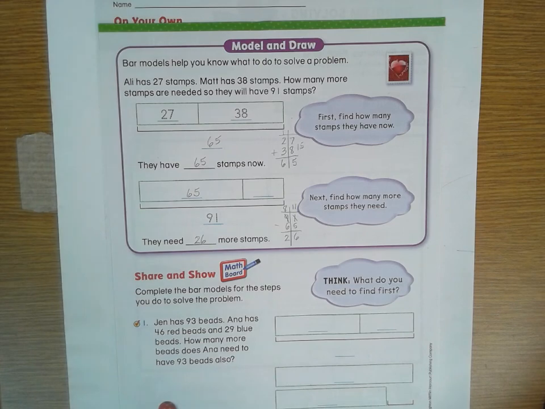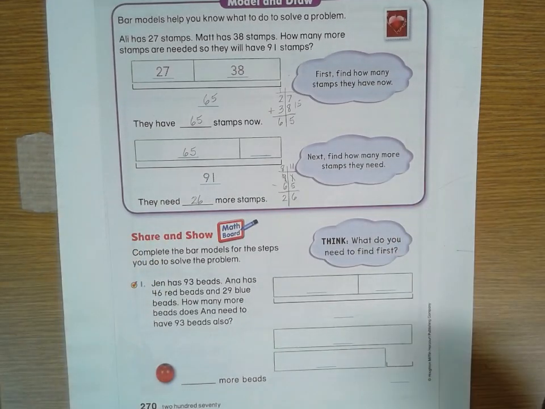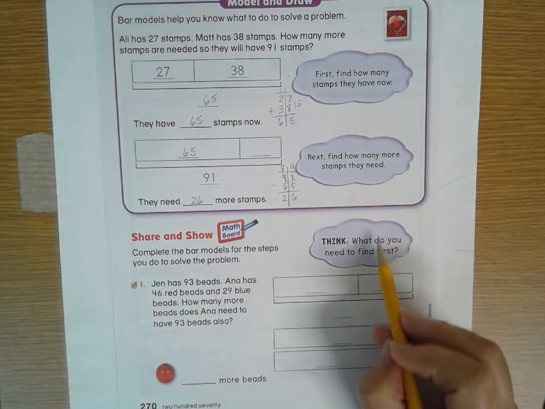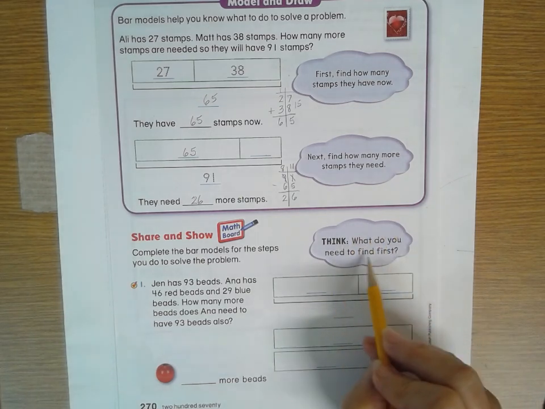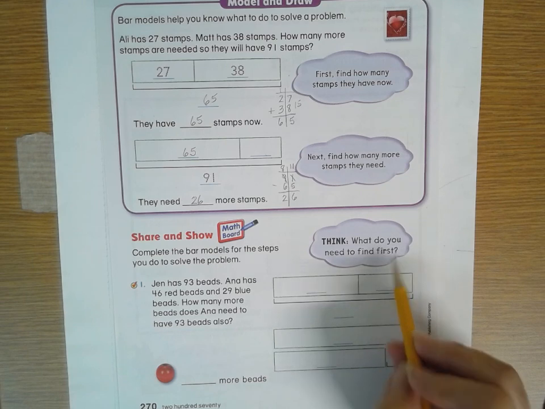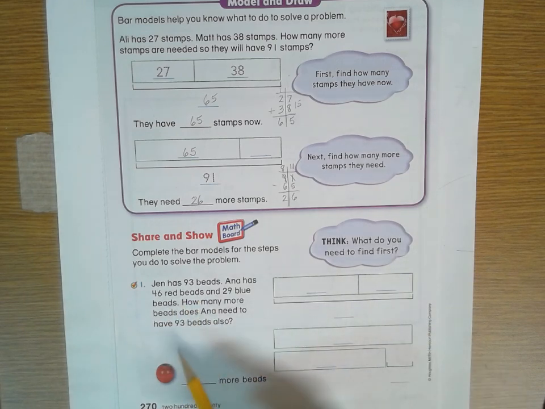Okay. So on the bottom it says complete the bar models for the steps you do to solve the problem. You also always need to think, what do you need to find first? All right, so Jen has 93 beads. Anna has 46 red beads and 29 blue beads. How many more beads does Anna need to have 93 beads also?